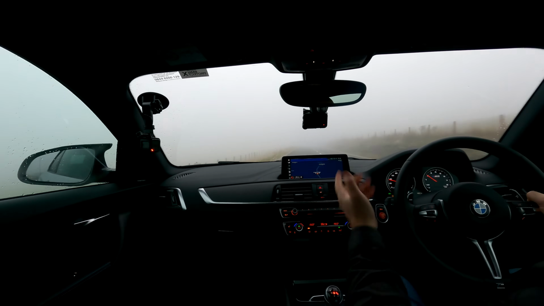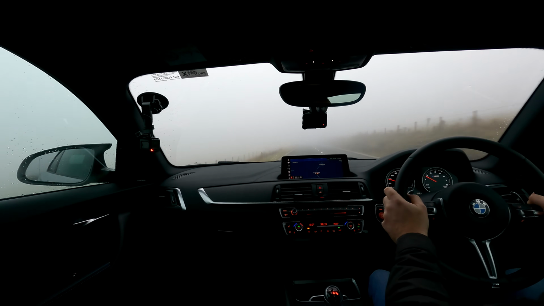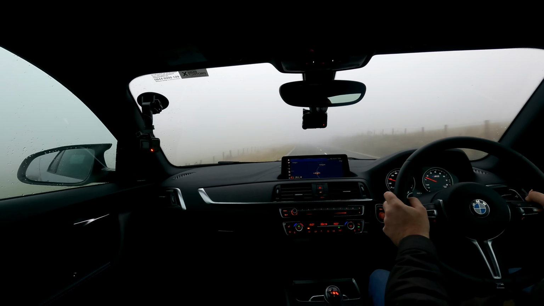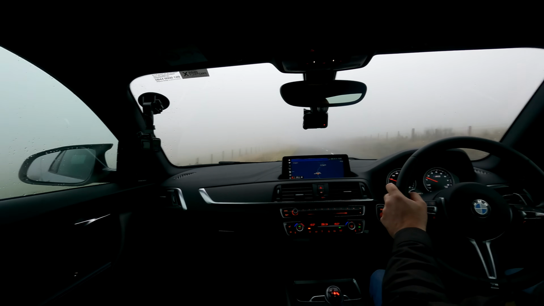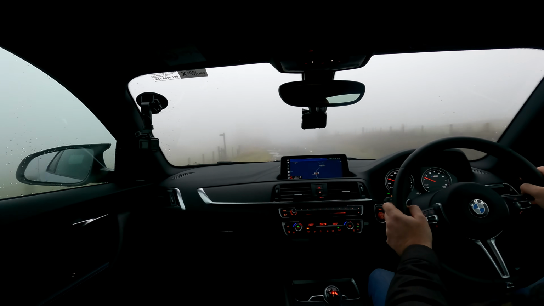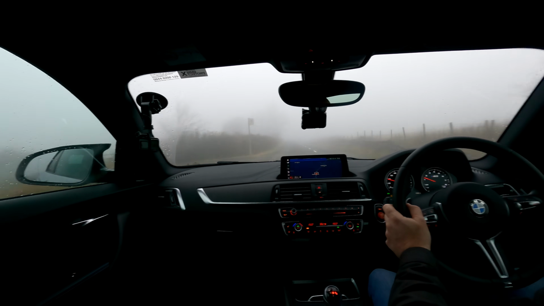Also, I tend to every now and again put the rear demister on. Again, the clue's in the name. The main reason for that isn't because of the rear window. It's because of its link to the side mirrors. Now, I think BMWs might just have the side mirror heaters on all the time anyway.